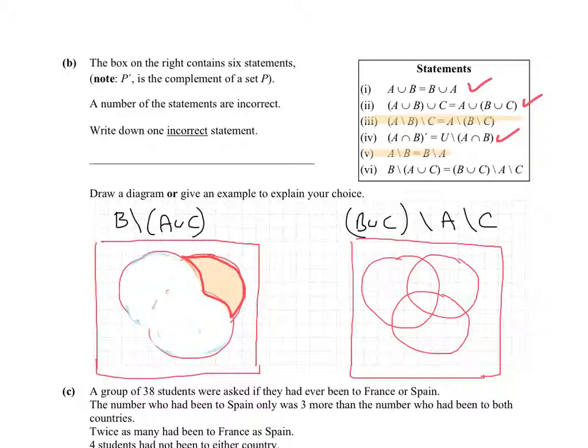Meanwhile, for the statements on the right hand side, we have B union C. So it's this section here, and from that I'm going to take away anything that's in A, and I'm going to take away also anything that is in C. And that, as an area that's remaining, is indeed the same.